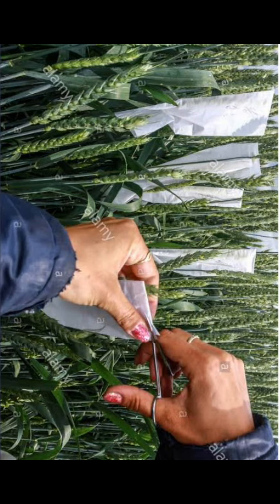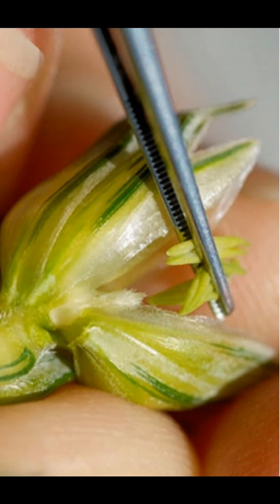Understood, students? So crops are playing a very important role in enhancing food production, especially hybrid varieties and semi-dwarf varieties. Understood? So students, with this I conclude this video.